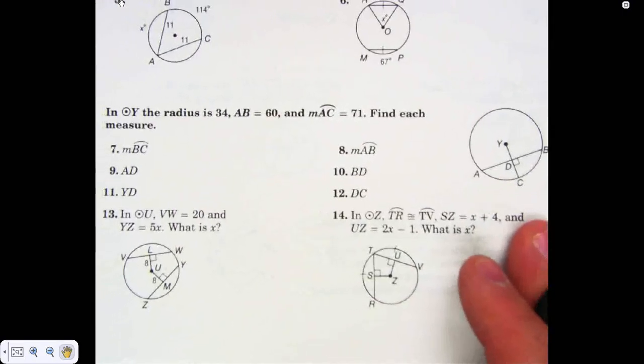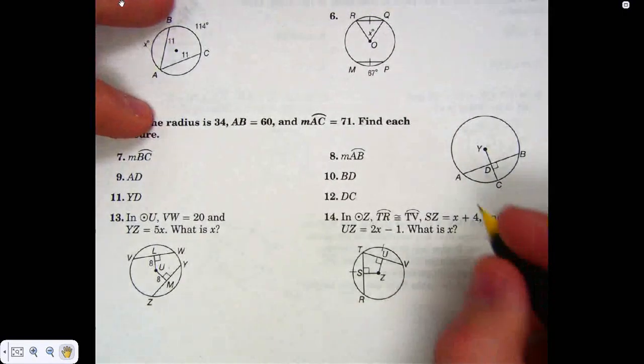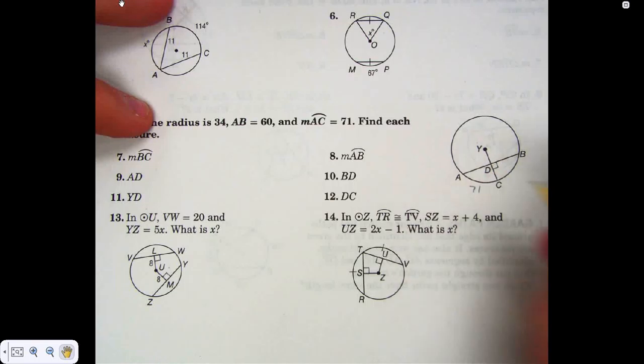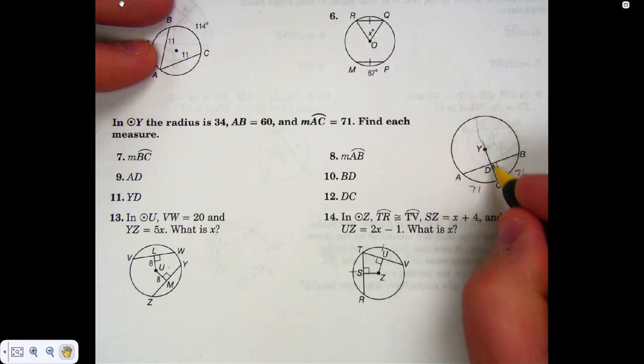Measure of arc A to C is 71. What does that make arc B to C? Why? Because this is a diameter, isn't it? In essence, a radius or diameter, and it cuts it in. And so it cuts the arcs in what?